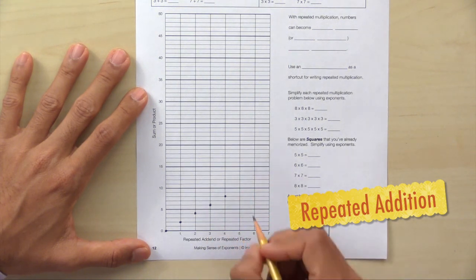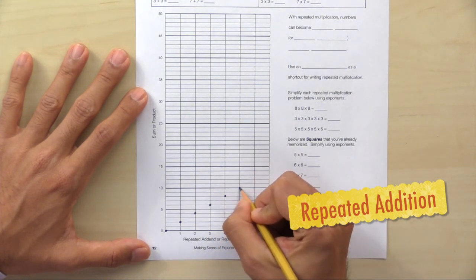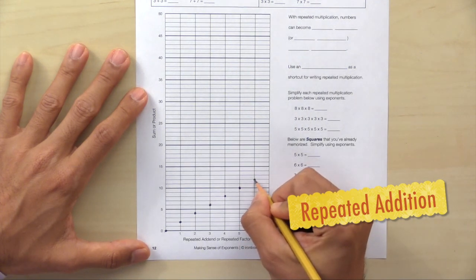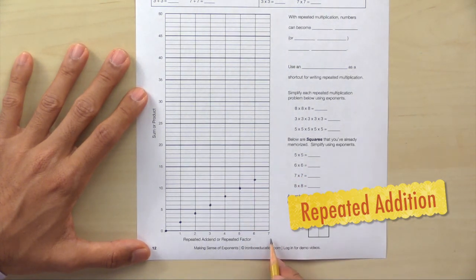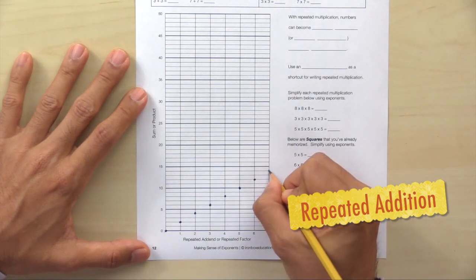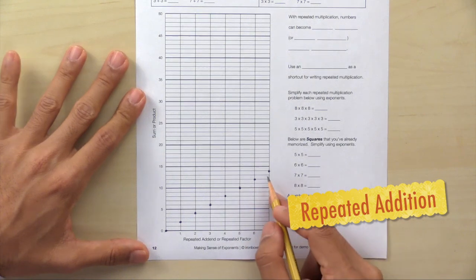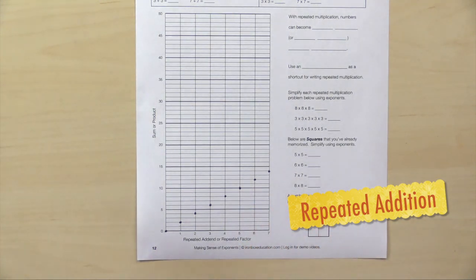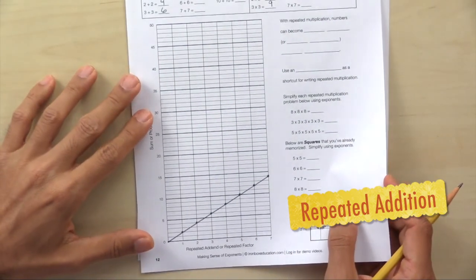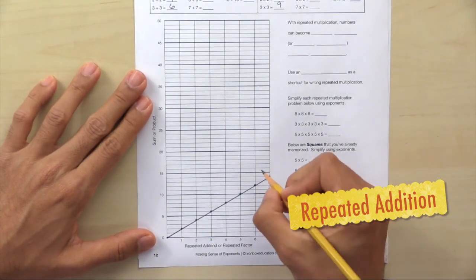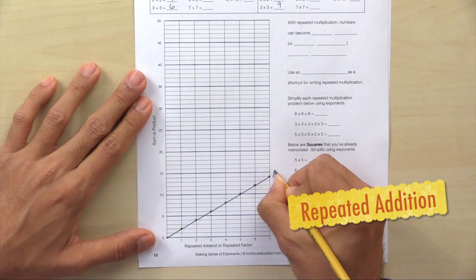5 plus 5 is 10, 6 plus 6 equals 12, and 7 plus 7 equals 14. Now, use a straight edge to connect these points, and your graph will look like this. So this shows repeated addition, and this represents box A.